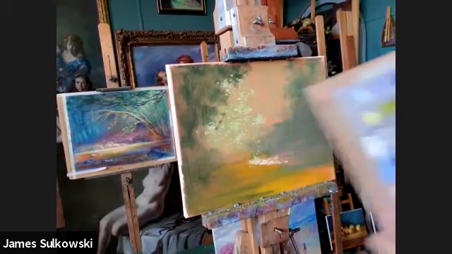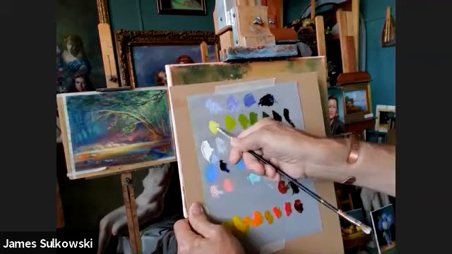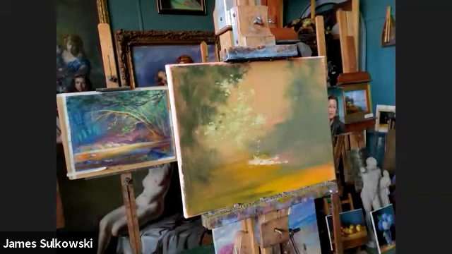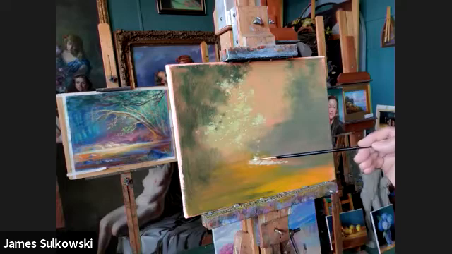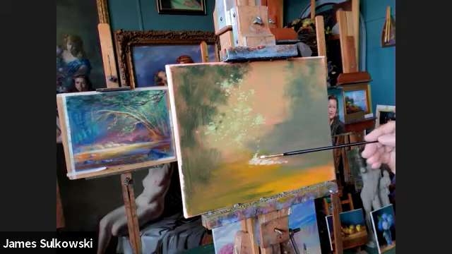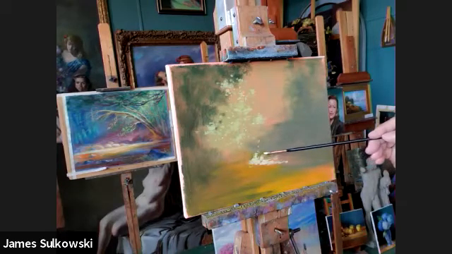There's more yellow in that green, so we'll put more yellow. And this is really blasting right here. Sunlight is blasting this. These trees coming all the way down to the bank.